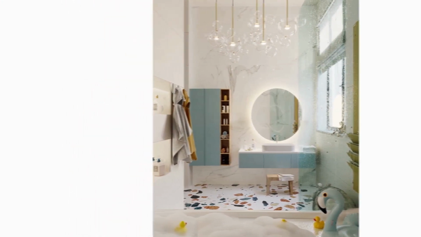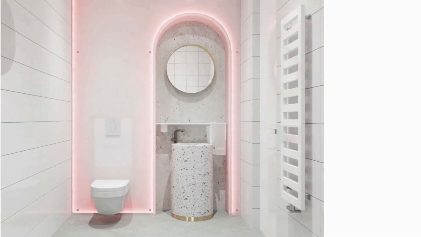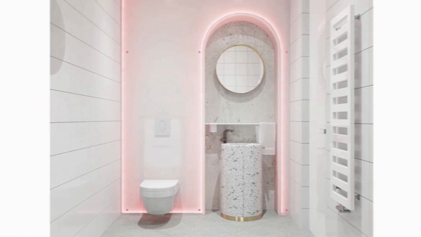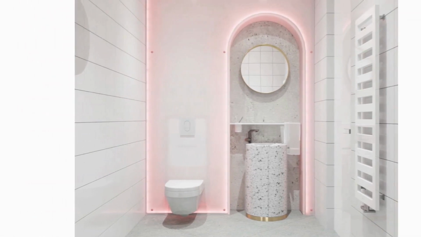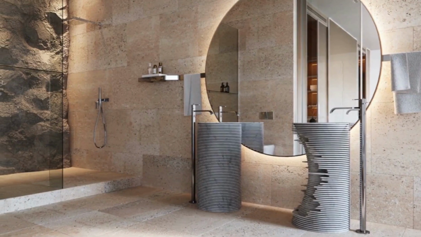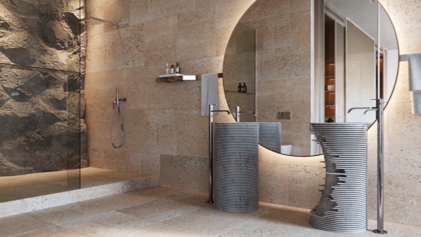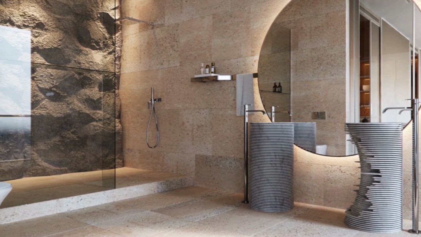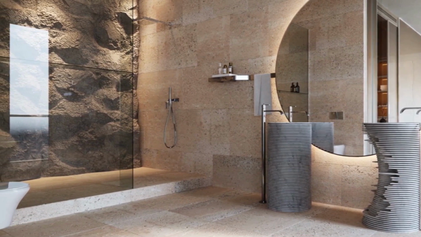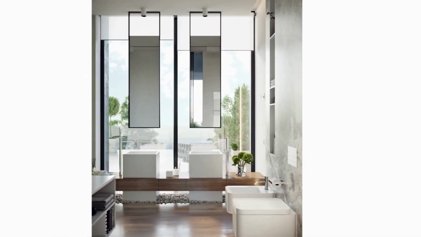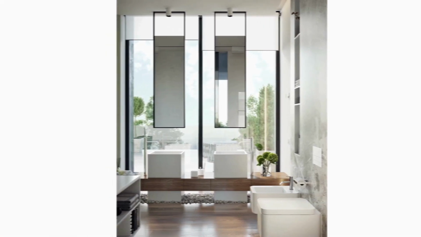Consider adding a steam shower for relaxation. Install a waterproof speaker system for music while you shower. Choose a freestanding bathtub for a classic look. Install a floating vanity for a modern, minimalist look. Add a mirror with built-in lighting for a bright, functional space. Choose a textured wall finish for added interest.